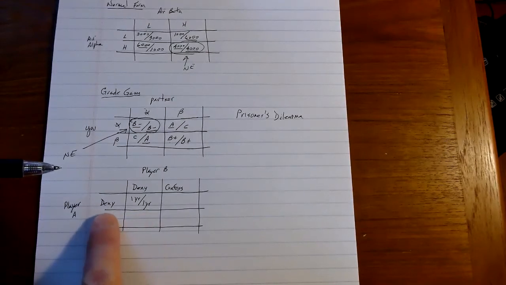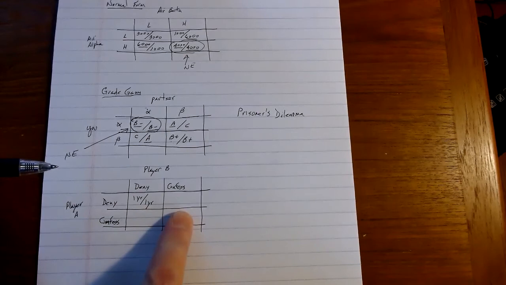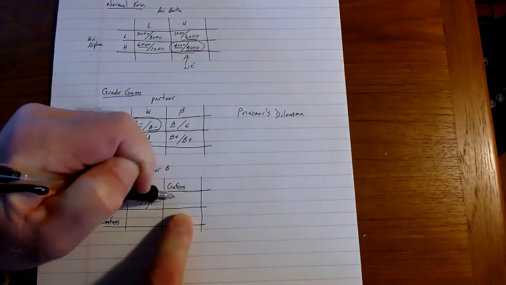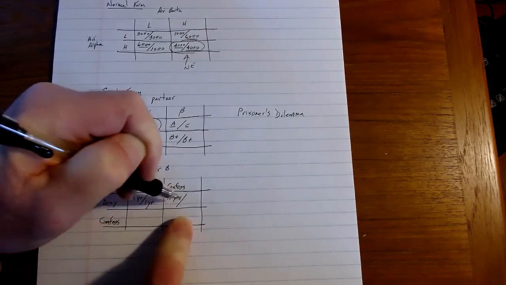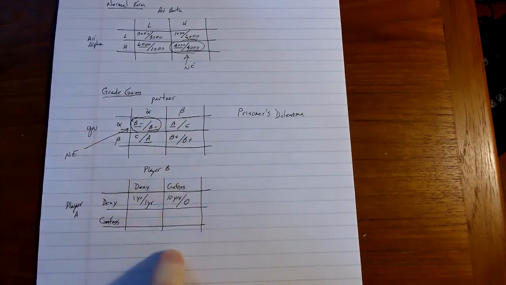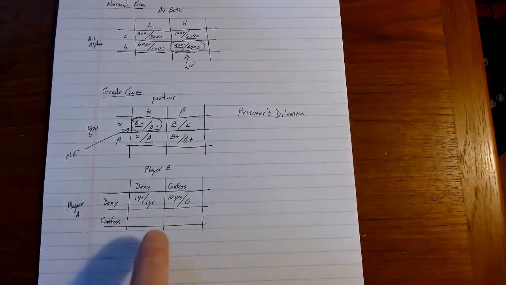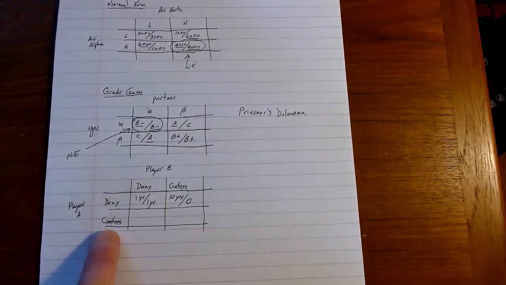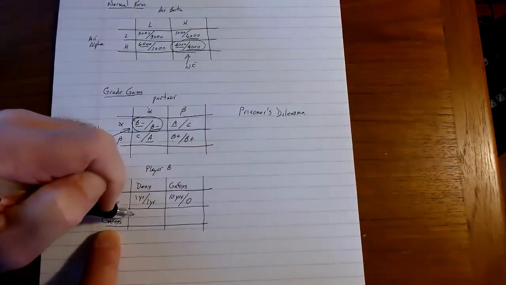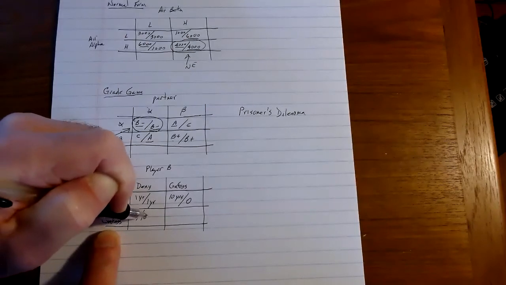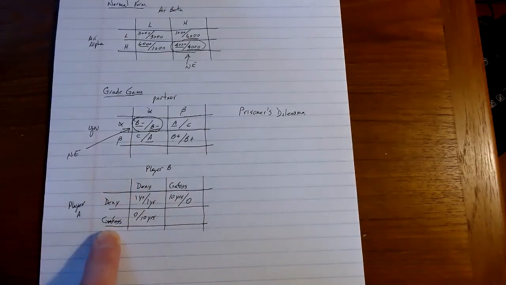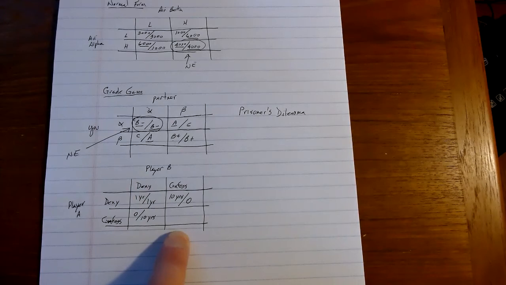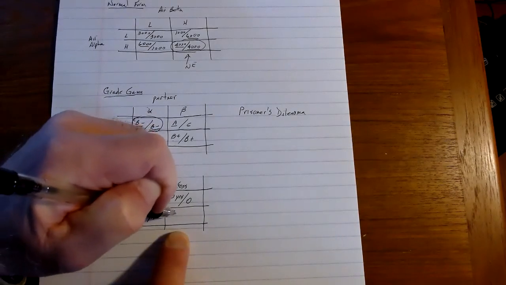If player A denies and player B confesses, then player A will get 10 years in prison and player B will be let go. If player B denies but A confesses, then A will be let go and B will get 10 years. And if both confess, each of them will get 5 years.